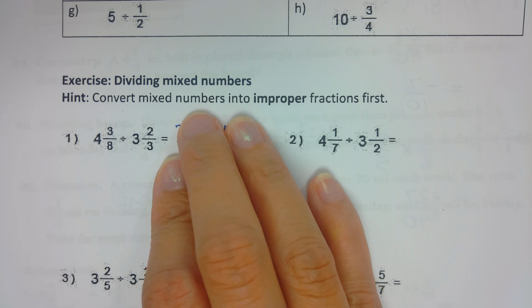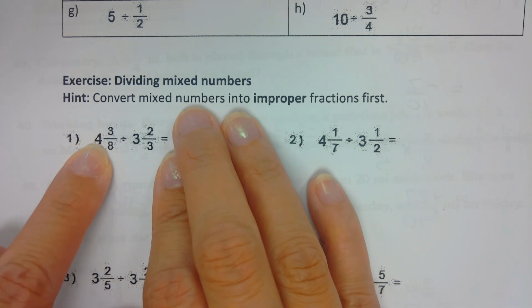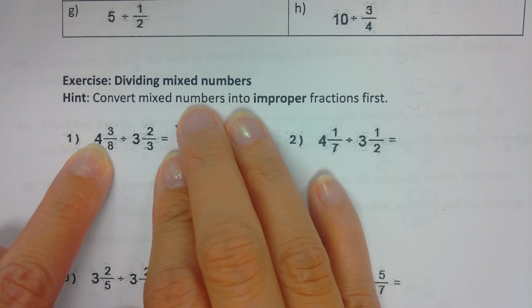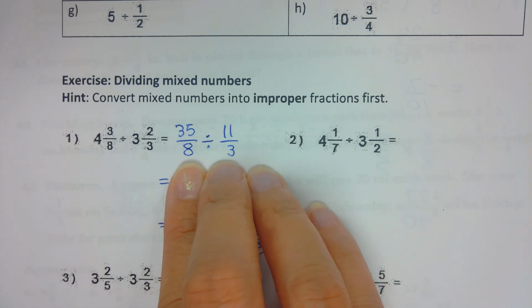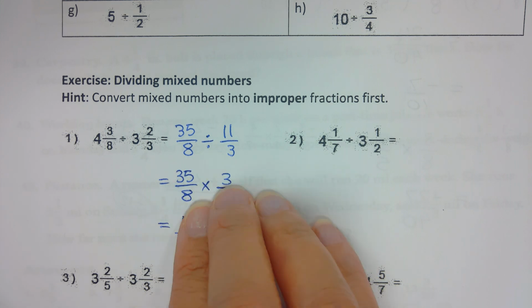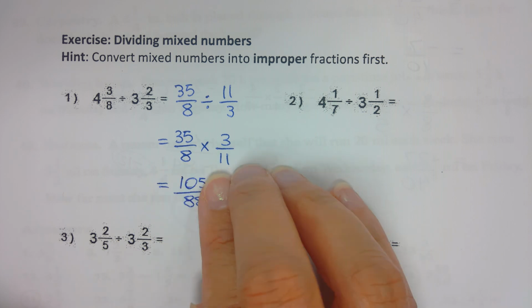Okay, Jimmy, tell me step by step. First step, you convert the mixed numbers into improper fractions. Perfect. So you get 35/8 divided by 11/3, which is 35/8 times 3/11. Awesome. You get 105/88.